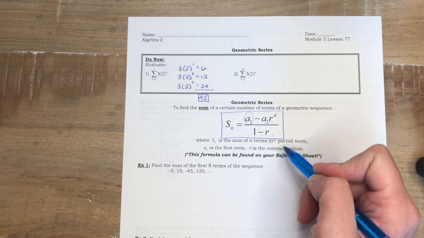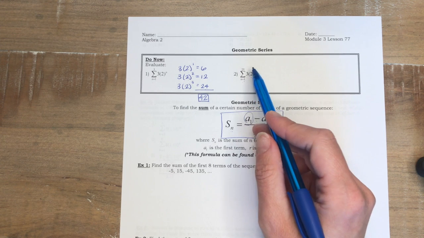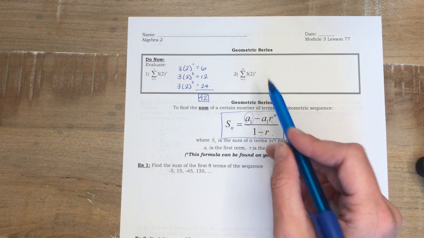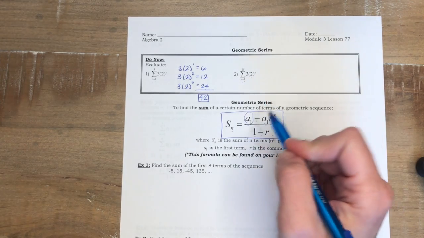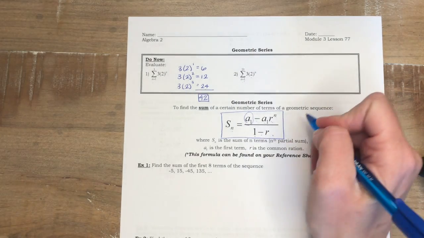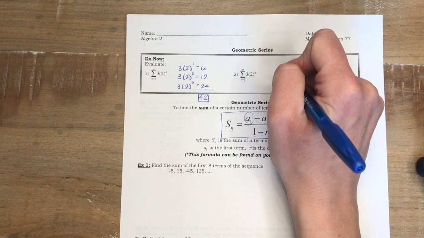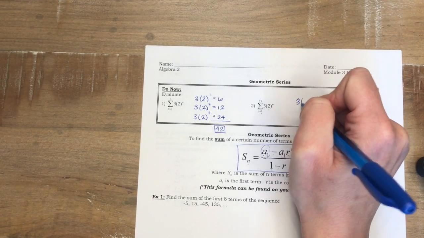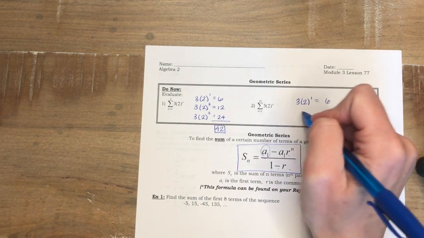So if I know those things, then I can figure out this sum without actually having to find all 25 terms and then adding them up. So why don't we try to use this formula for this? a sub 1 is going to be the first term. The first term I get from plugging in n is 1, so I have 3 times 2 to the 1, which is 6. So the first term is 6.